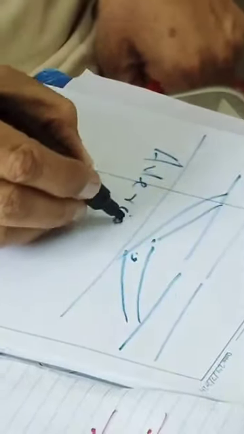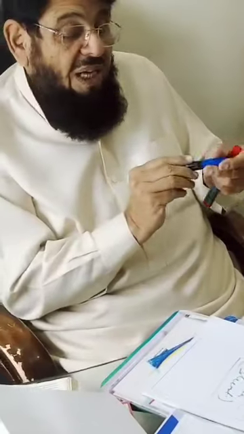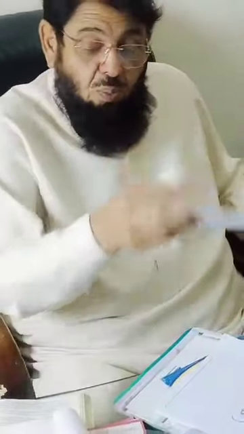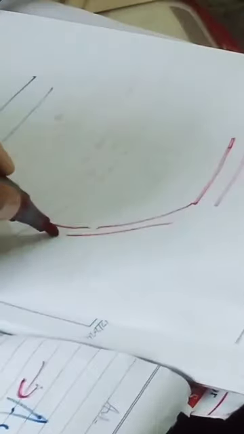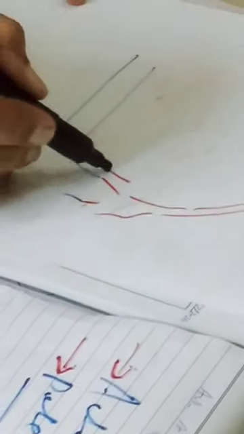And then there is the arteriovenous anastomosis. Arteriovenous anastomoses are also called arteriovenous shunts. Note the point. This is one artery and this is one vein. Now the artery divides into arterioles and then into capillaries, and then the vein receives the blood from these capillaries through the venules.